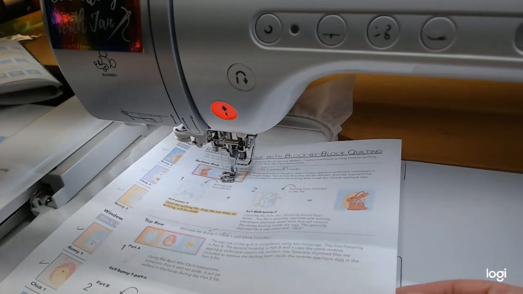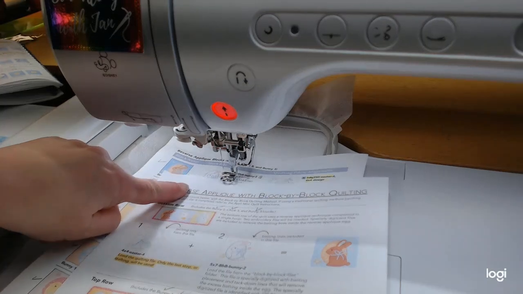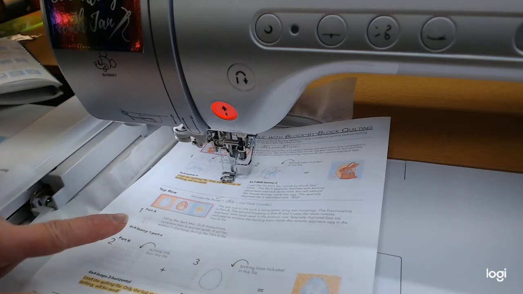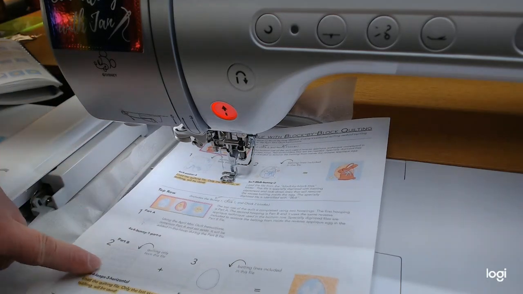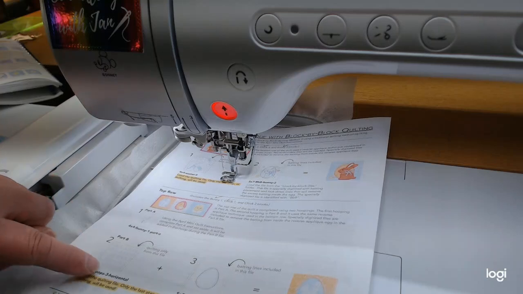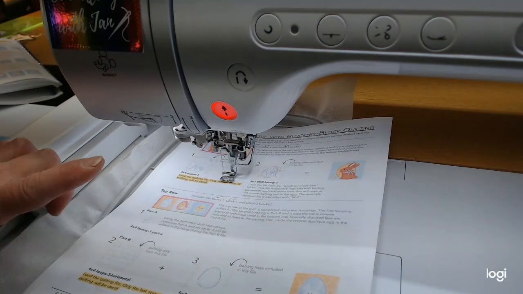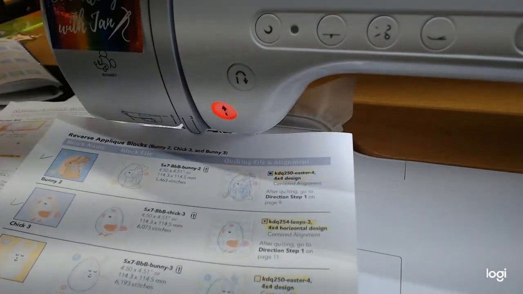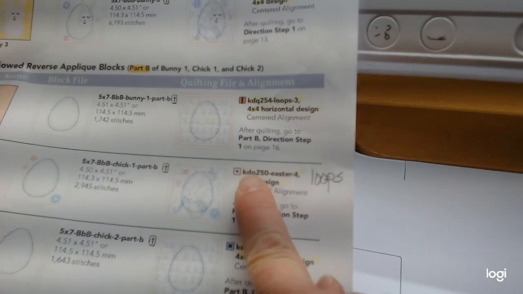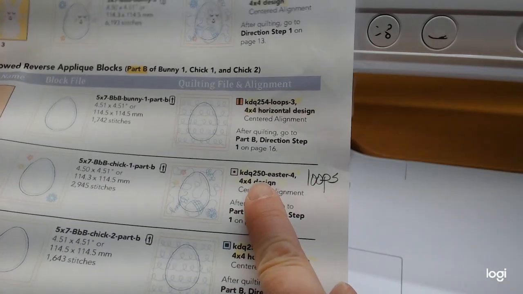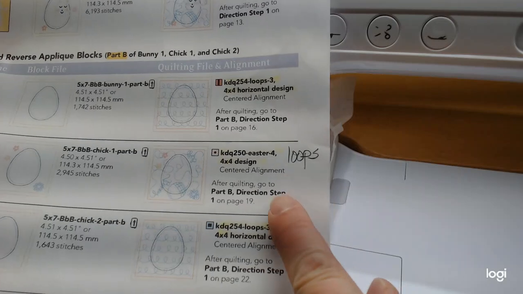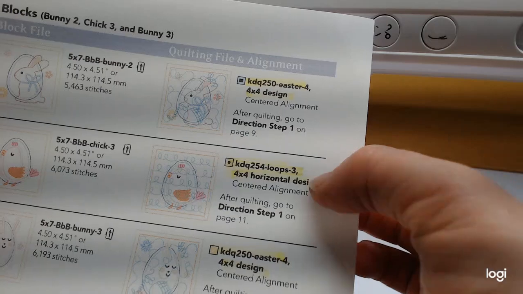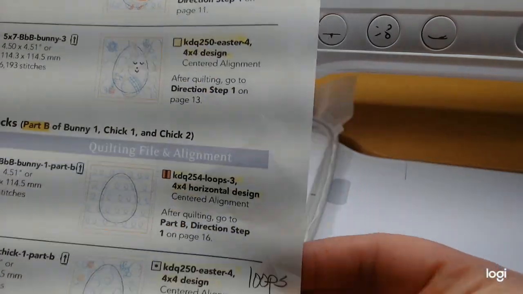Okay, so we're going to go back to our reverse applique block by block quilting instructions here, and the little chick is going to be the same as the bunny and the chick that we just did. So we're going to start with the loops embroidery or the quilting file, and this one was indeed the loops one, but I just did all 3 of mine. So this is where I made the mistakes. The center one was supposed to be the opposite, but it'll be just fine that it's not. So I just made all 3 of mine loops, and one of them was supposed to be the loops instead of the Easter. So I just made mine the same, but that's okay.